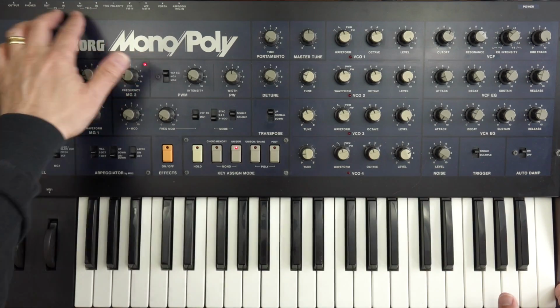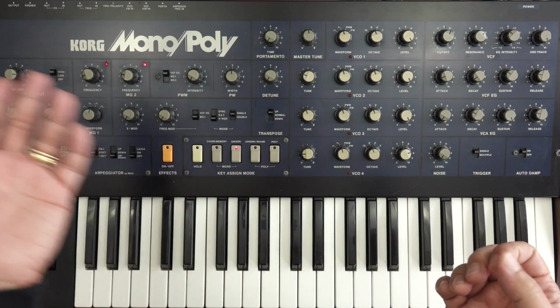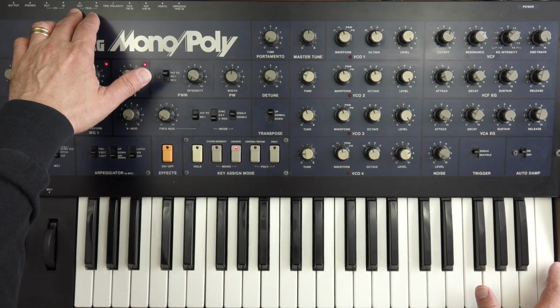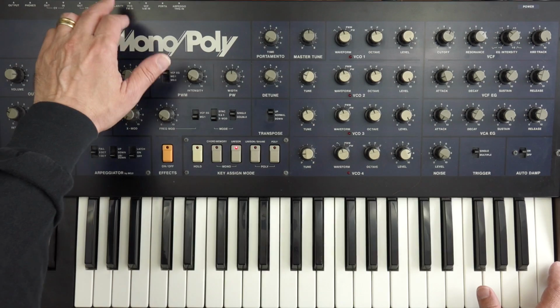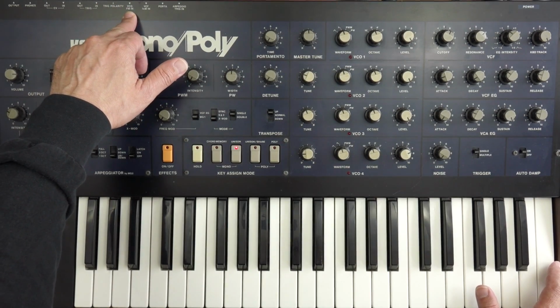Very nice. So we've got CV out from the keyboard, CV in from something else, for example another sequencer or another synthesizer, to control this. Same with the trigger out or gate in and out. Switchable polarity. VCO FM in.